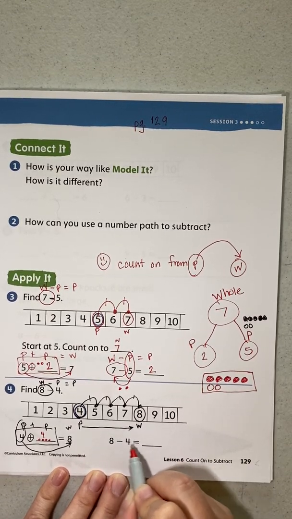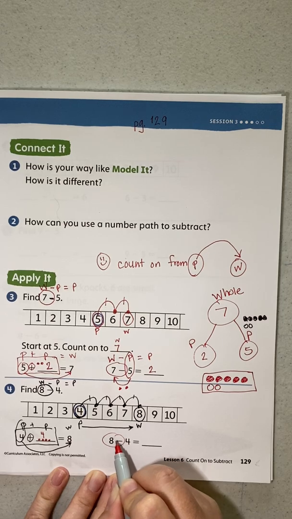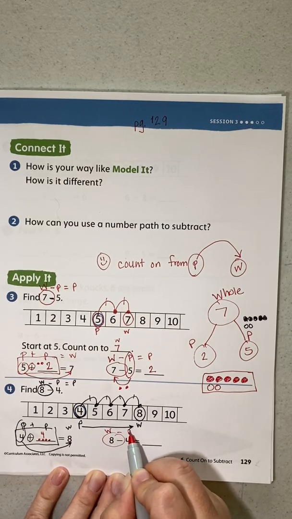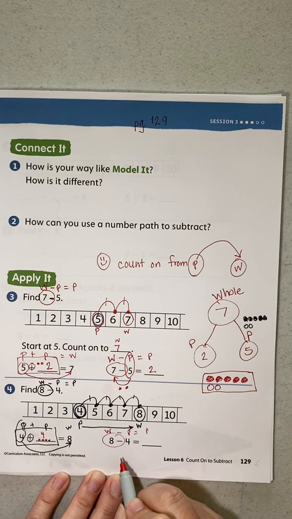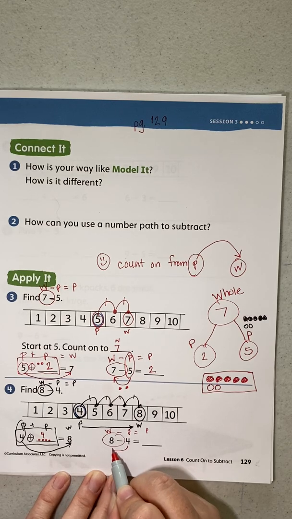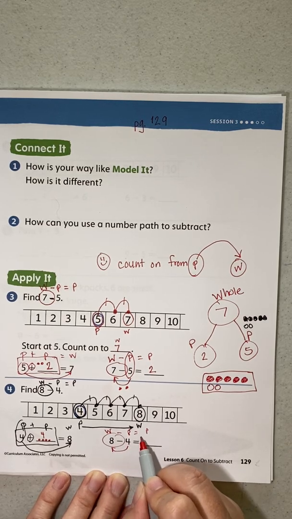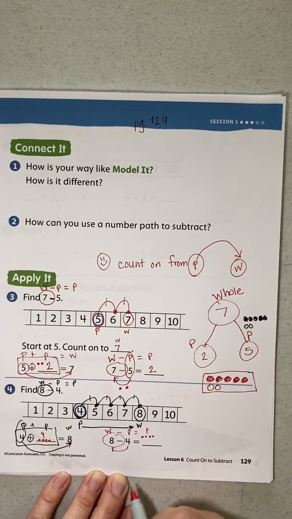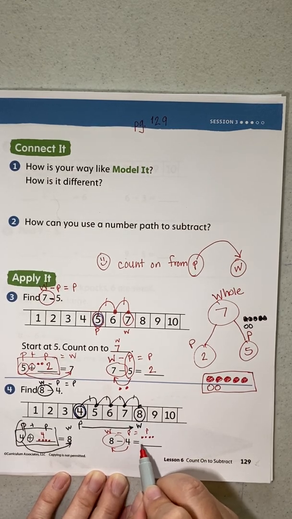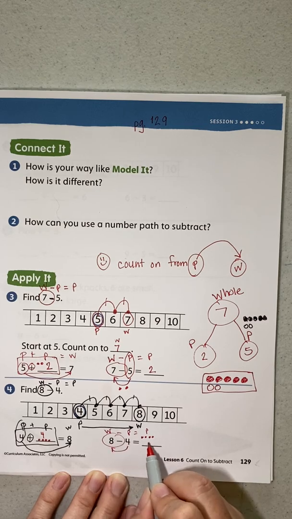8 minus 4 equals blank. There's a minus sign. Whole minus a part equals a part. We count on from the part we know up to the whole. 4, 5, 6, 7, 8. Okay, 4 plus 4 equals 8.